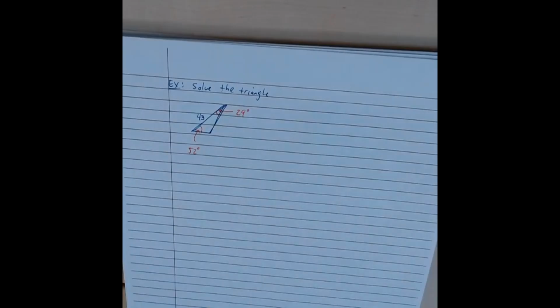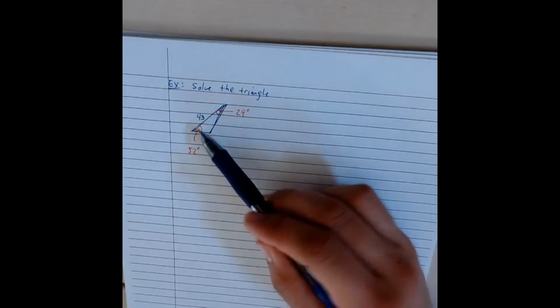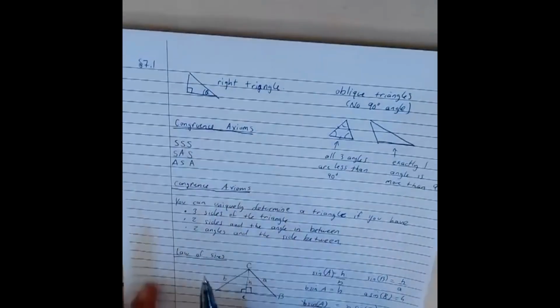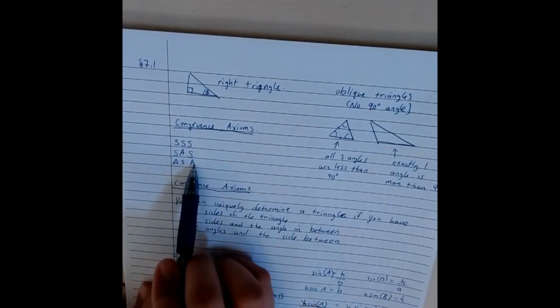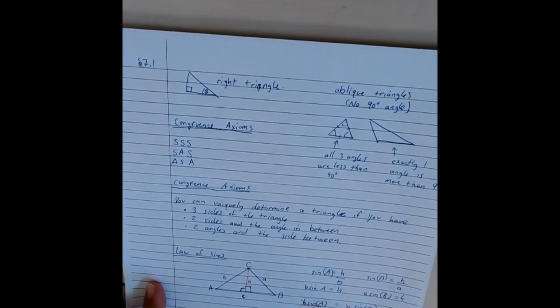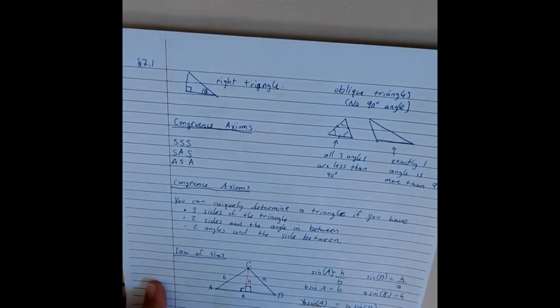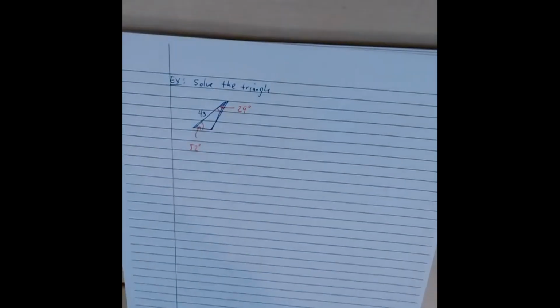Why is that sufficient? Well, because notice the information we have. We have two angles and the side that's in between them. When you have that combination of information, that's sufficient to give you a unique triangle, meaning there's only one answer, which we can now find.